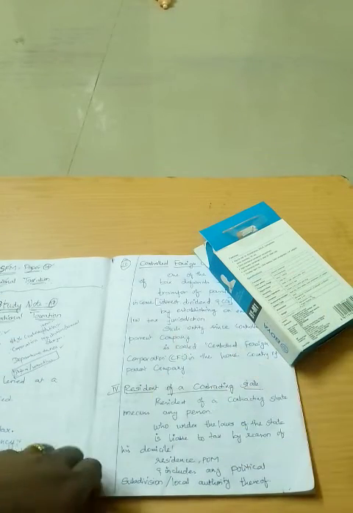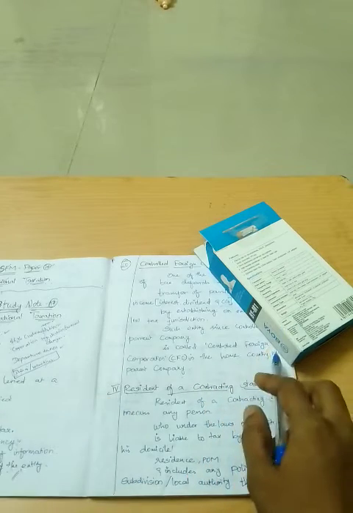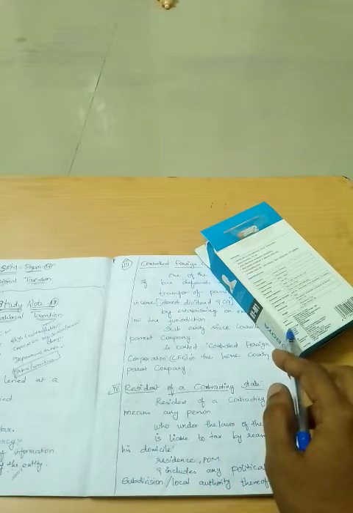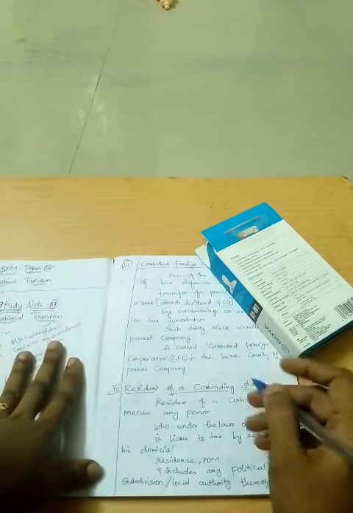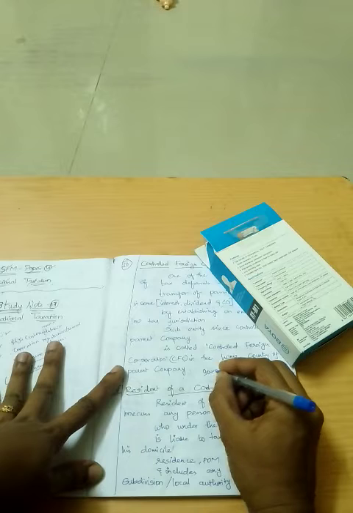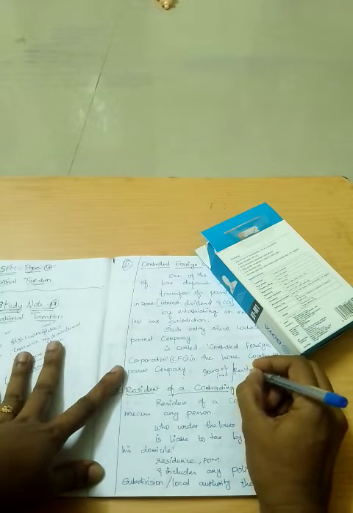Resident of a contracting state. What does it actually mean? Resident of a contracting state. We all know a person will be taxable by reason of his source of income or his residential status, either one.